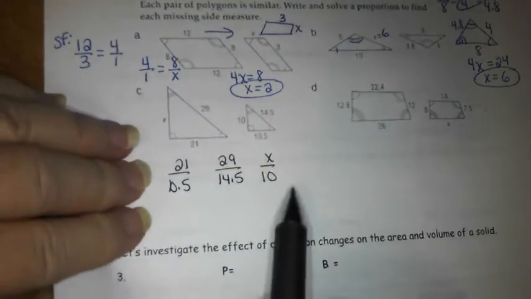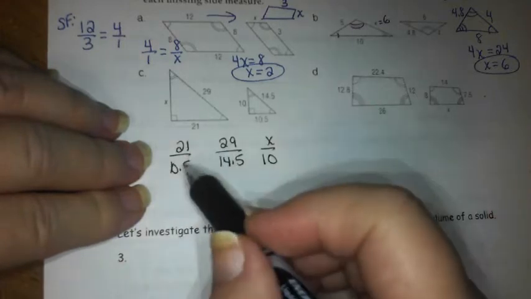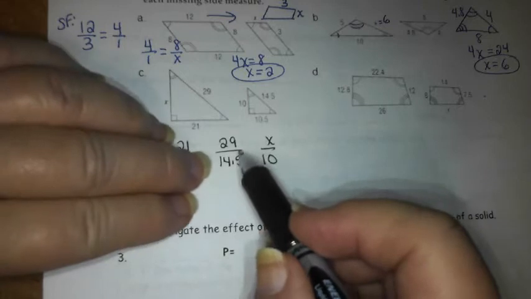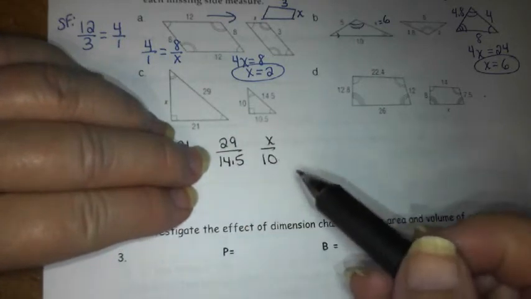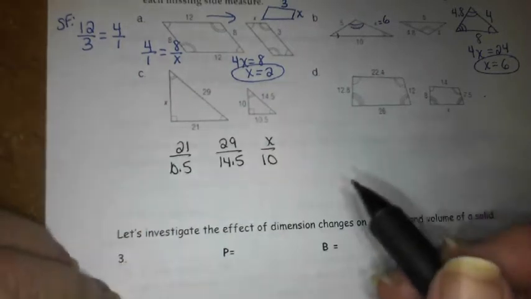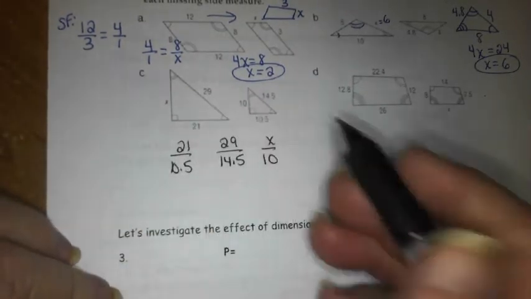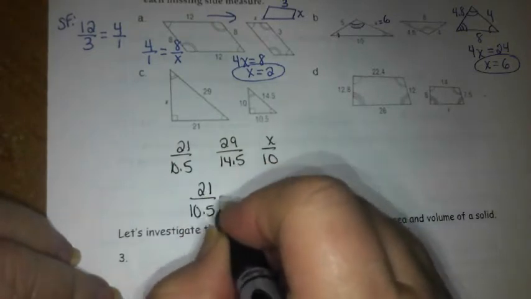Now these are all supposed to be in the same ratio. So it doesn't matter if you did 21 over 10.5 equals x over 10, or you could do 29 over 14.5 equals x over 10. We're still going to get the same answer. So whichever one of these you want to turn into your ratio. I'm just going to use the 21 over 10.5 just because it's there.